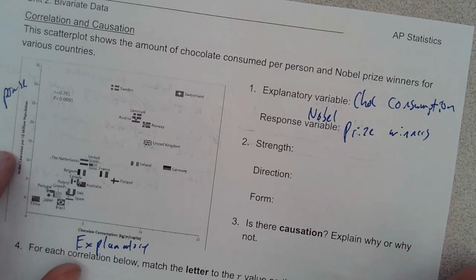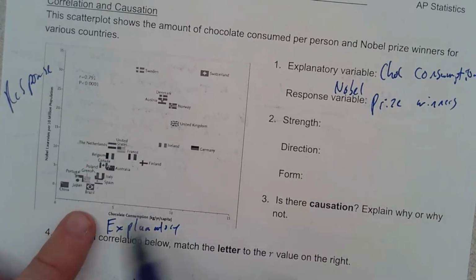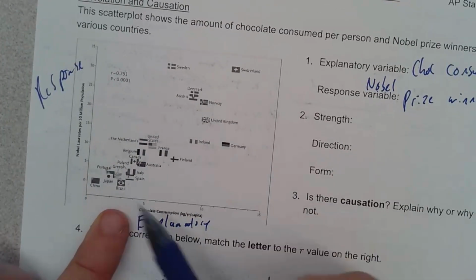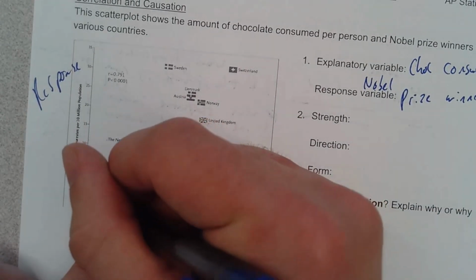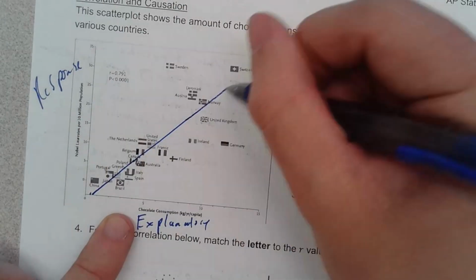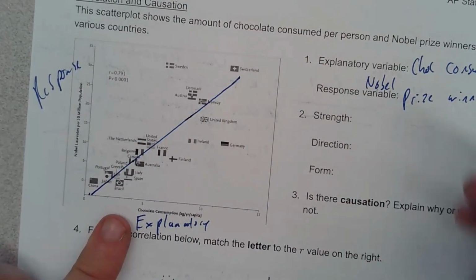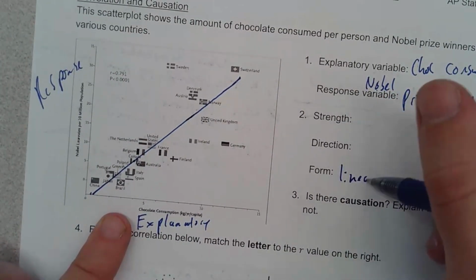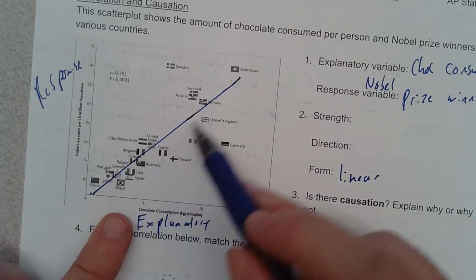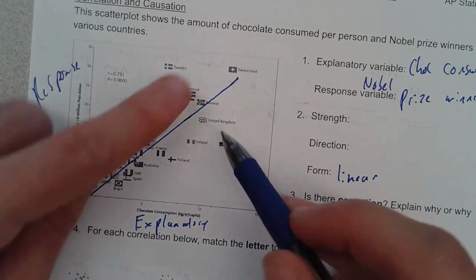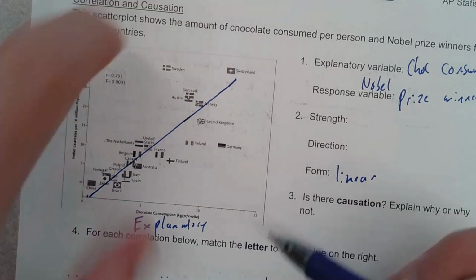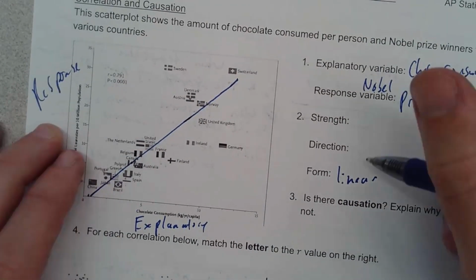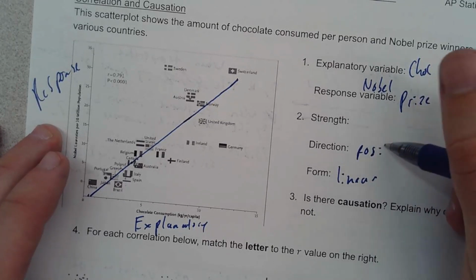The strength. Well, we're looking at the scatter plot here and estimating the strength, direction, and form. As I look at this, the form is linear. It looks like there is some sort of linear relationship. I know it gets more spread out over here, but in general, it's more or less a straight line. The direction is positive because it's going up.